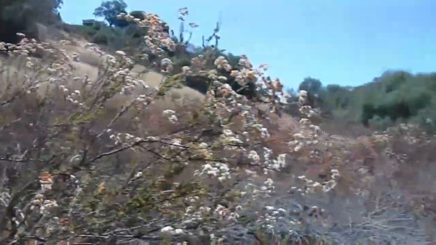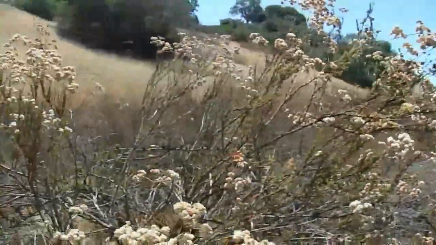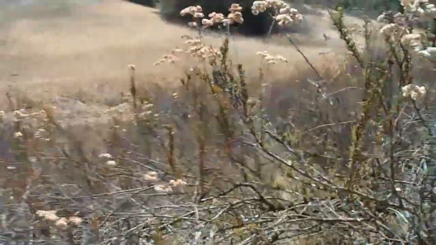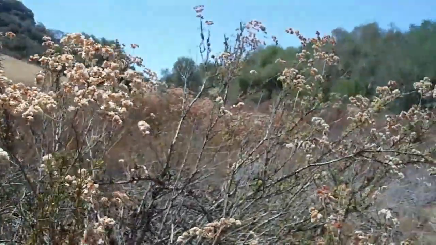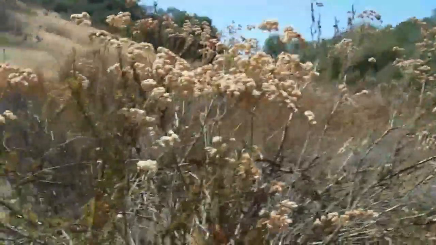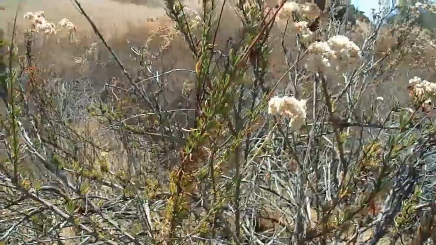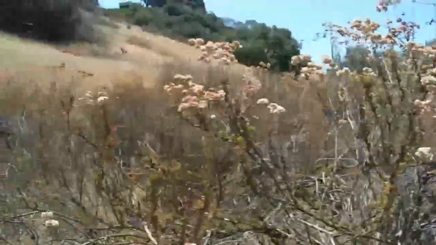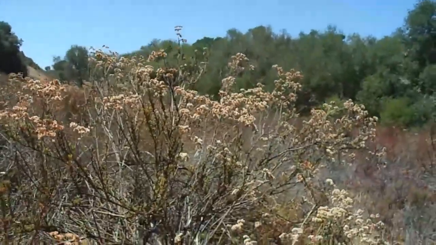So again, buckwheats love sun. They thrive in summer dry conditions, and they do it looking like champions, like this beautiful example right here. Eriogonum fasciculatum variety fasciculatum. The beautiful coastal California buckwheat from here in San Diego.